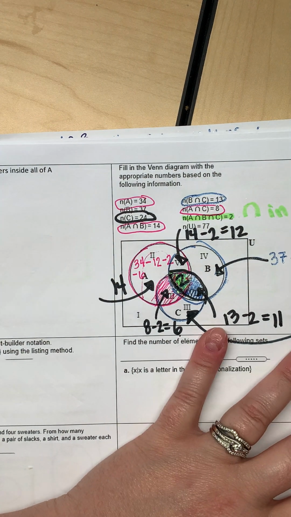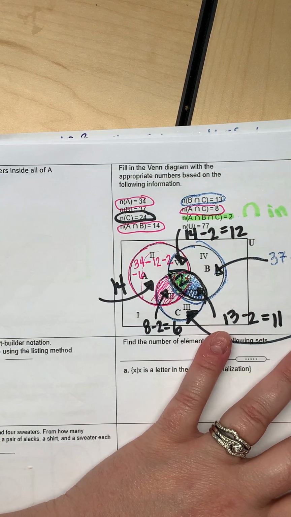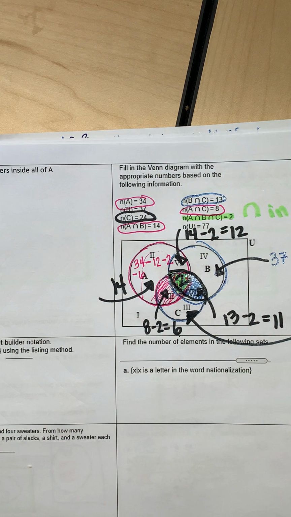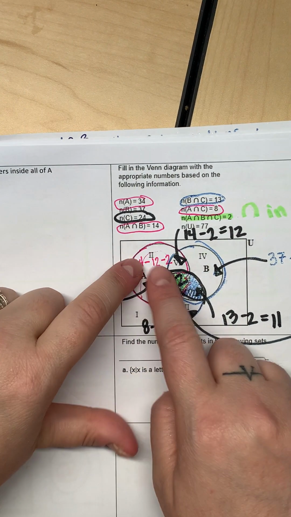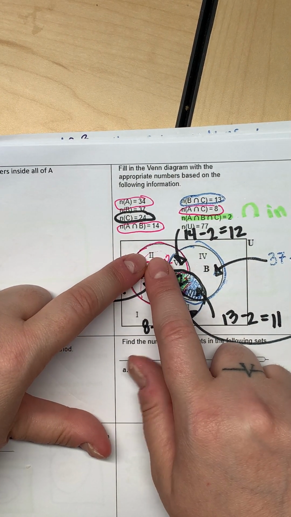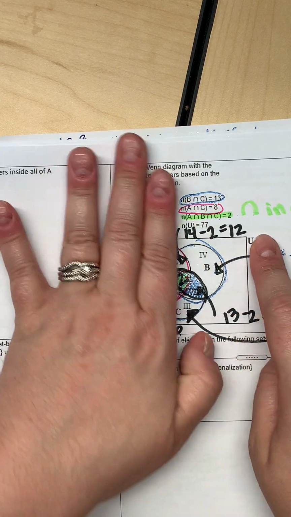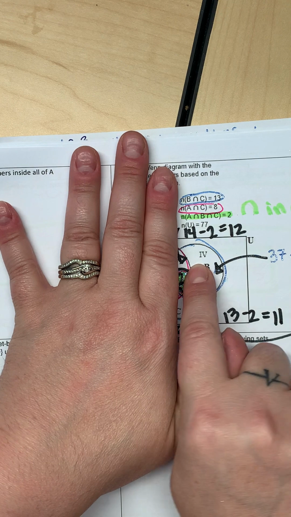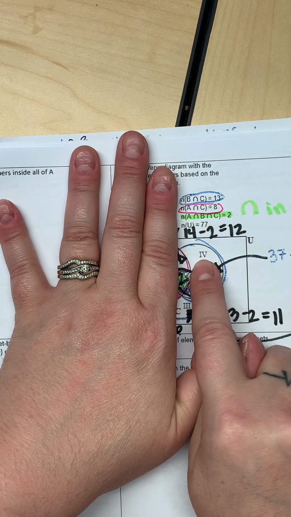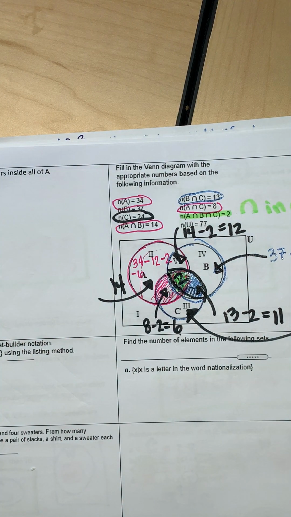Hey, and we get 5. So on this homework problem, it'll probably say something like Roman numeral 2 equals, and you'll put 14 because that's what this circle is. Or it'll say Roman numeral IV, and you'll say that it's equal to 12.